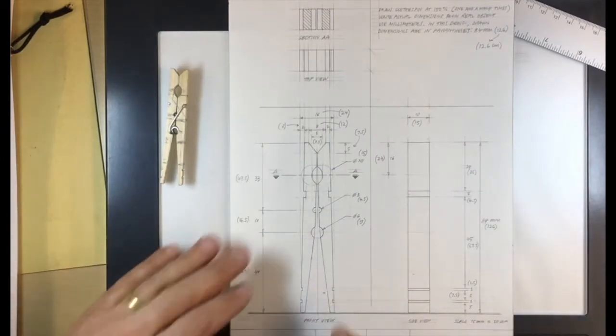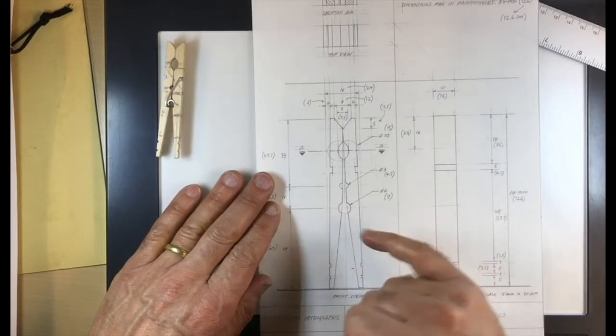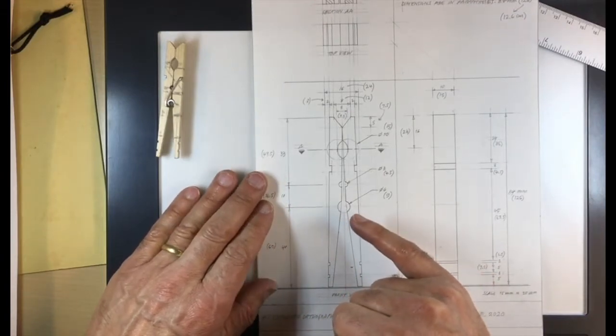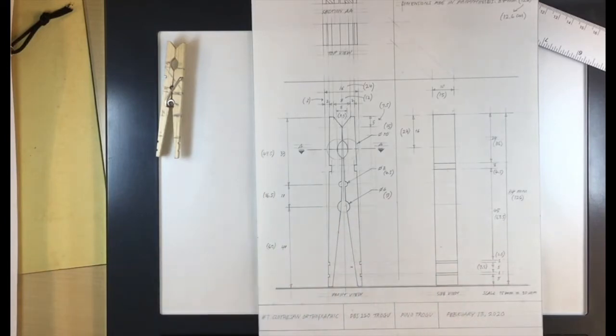Other details are going to be how we're going to draw. These are too small to draw with the compass. I mean, you could, but it's a little tricky. So we will draw these with templates that I have, and I already have them marked to the right dimension. So let me see if I can find them. There we go.